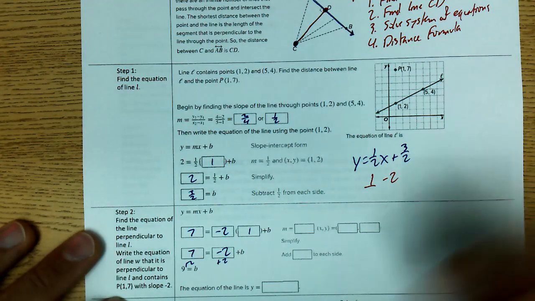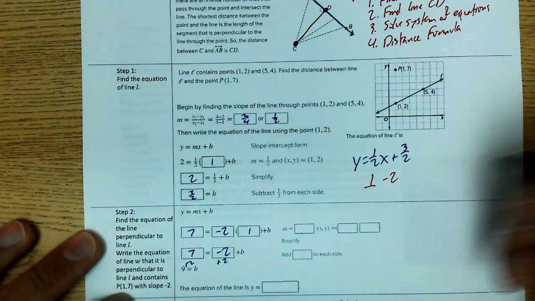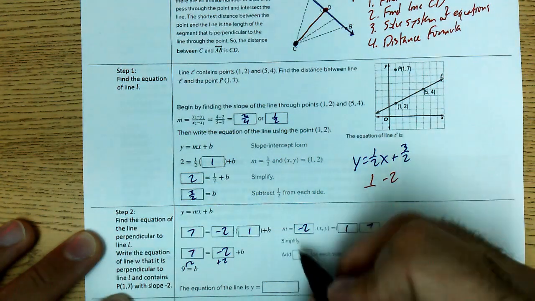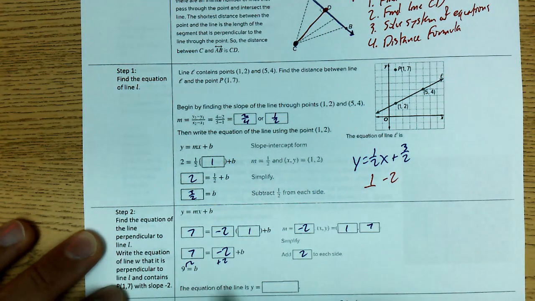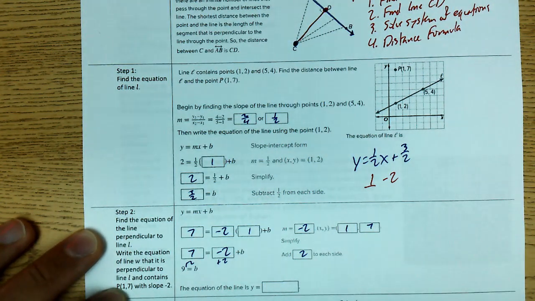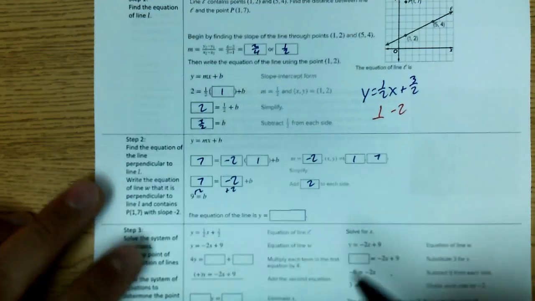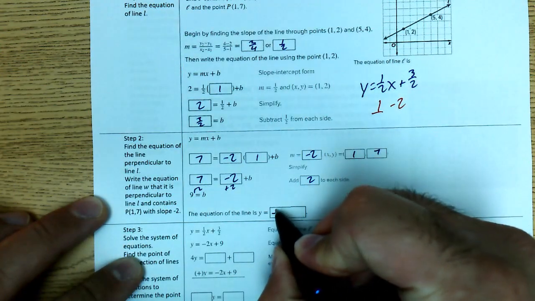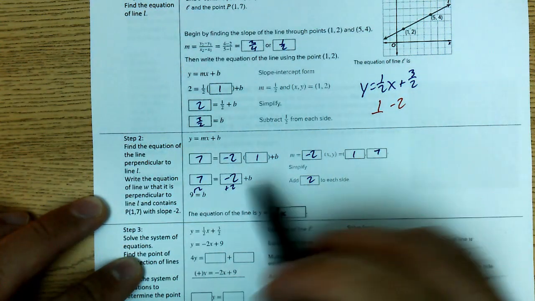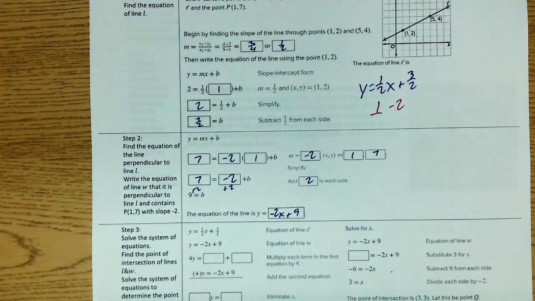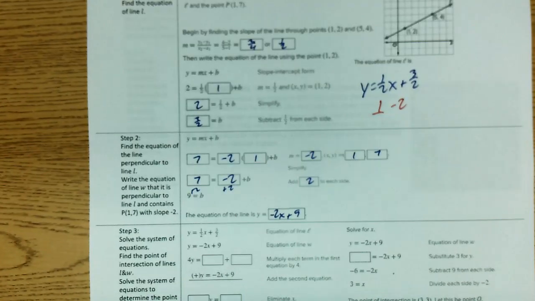So, I guess we could have filled this in over here. That's fine, whatever. -2, 1, 7, add 2. All right, wonderful for us. We can do that. This is stuff that you guys have been doing for years. And if you don't remember that, that's fine. Make sure we have it written down. All right. The equation of the line, y equals, what was our slope? -2x plus 9. Our y-intercept was 9.